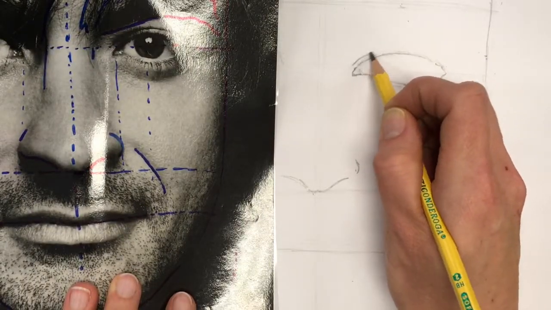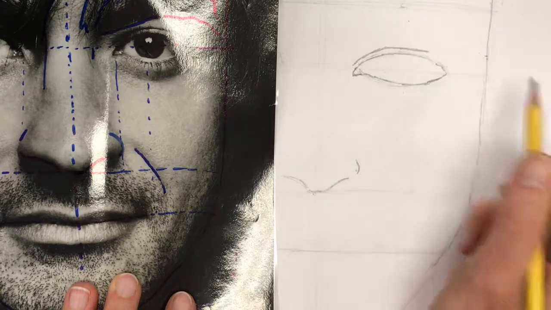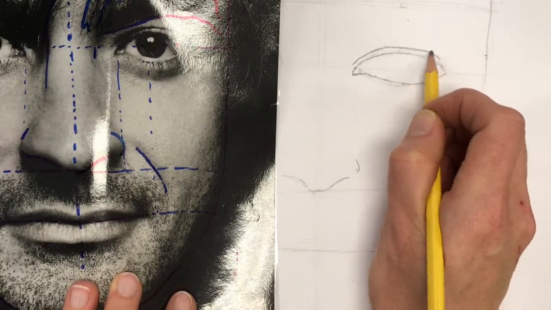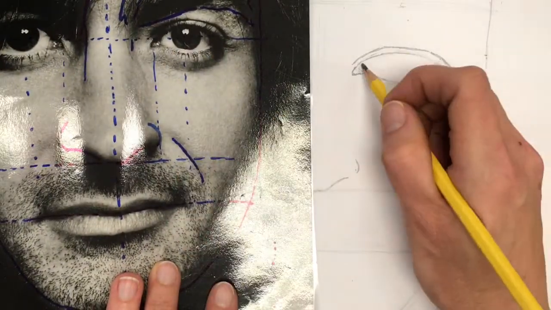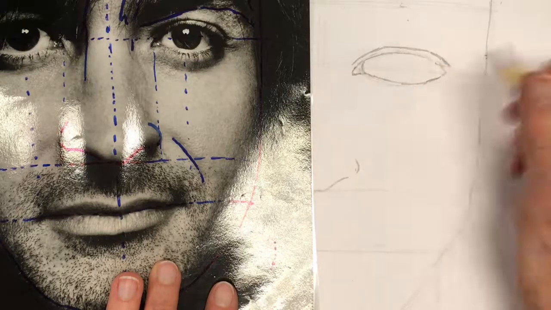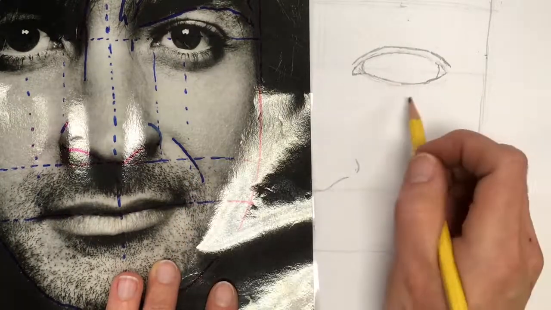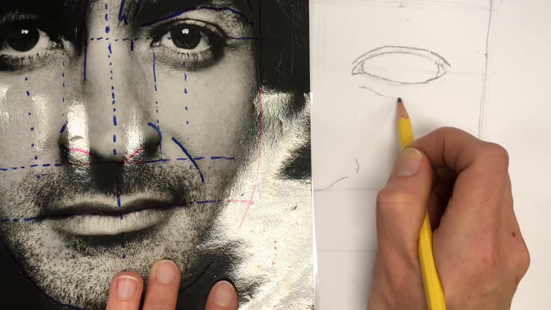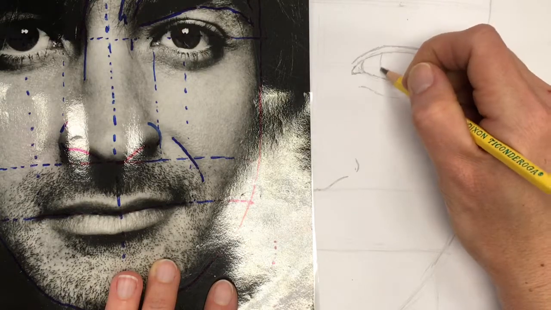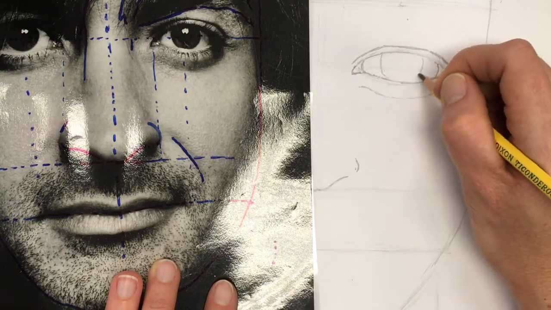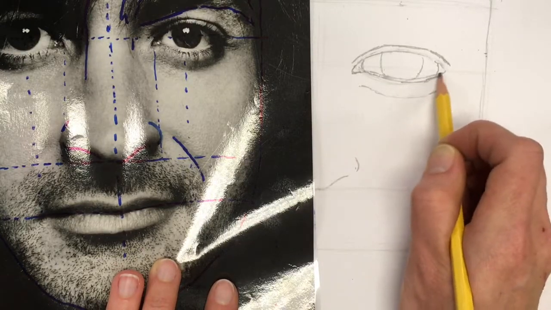Then I'm going to draw the eyelid, and I'm going to really closely look at the shape of that contour line before I go to draw anything else. So now I've got a line that defines where the eyeball kind of sits within that eye socket, and then I have a lower line beneath the eye, and then I'm going to draw the irises and the pupil, and then maybe I'll throw in some lashes.